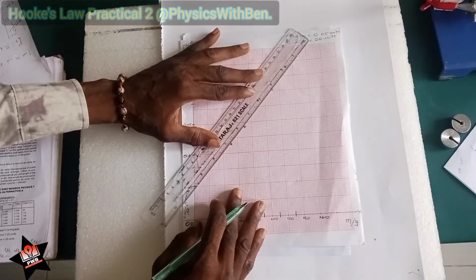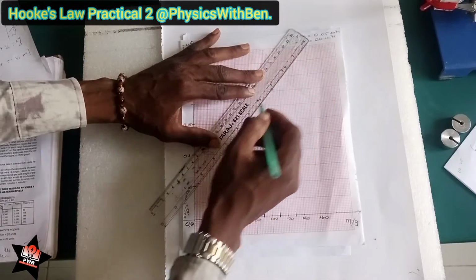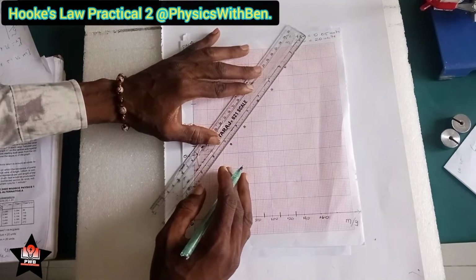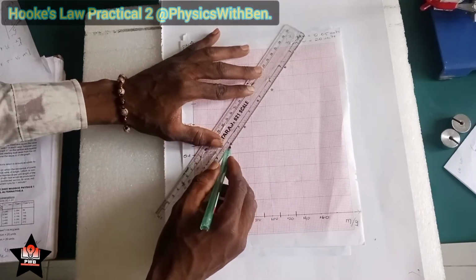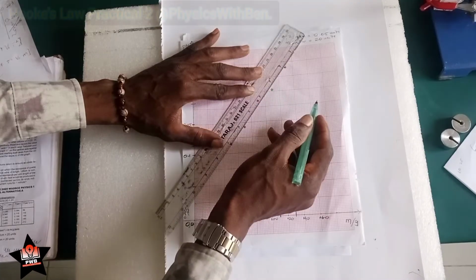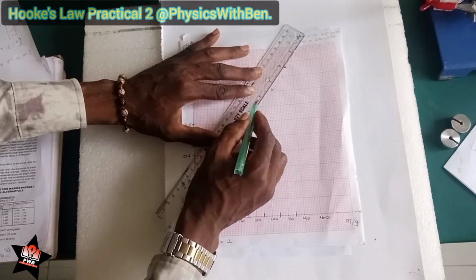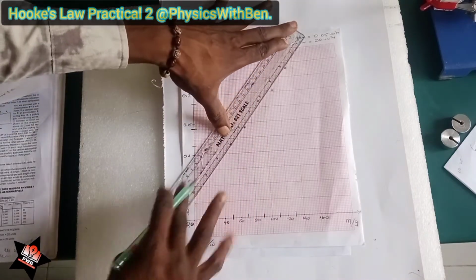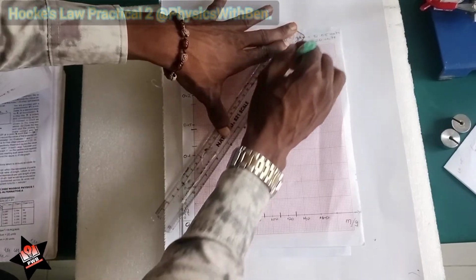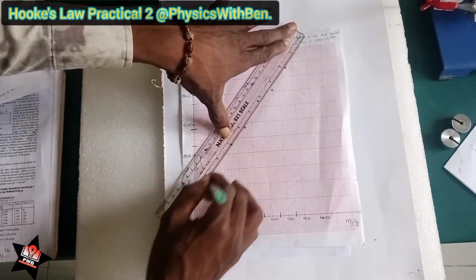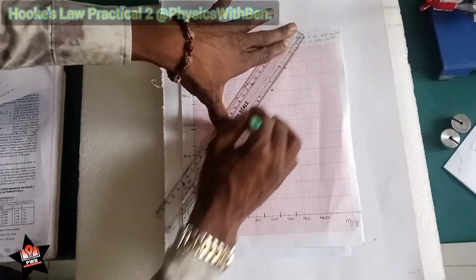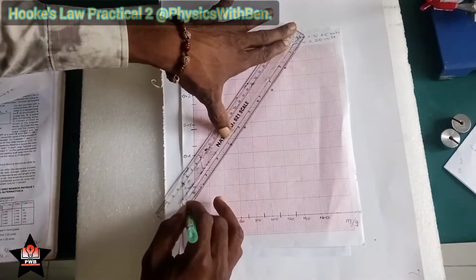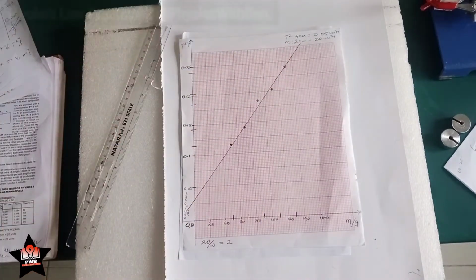You can't go with these 3 and leave these 2 on this side. So go with the first point, this point, and then this point. This point is below the line, and this point is above the line. So this is a perfect line of best fit. So we draw it straight down. Always use a 30 cm transparent ruler. So we are done with our line of best fit.